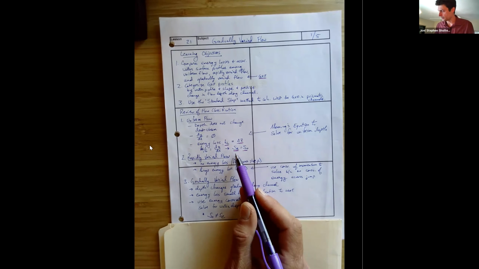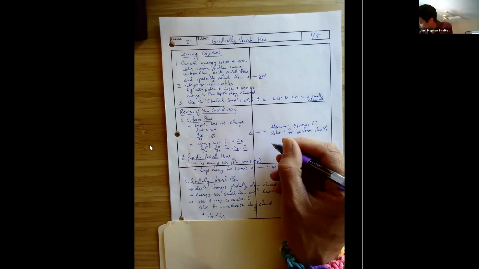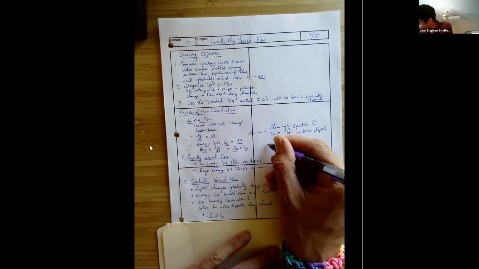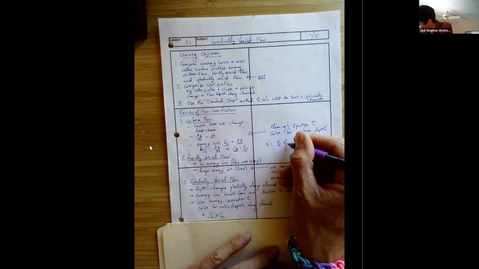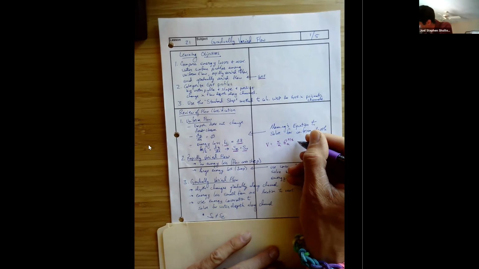And in this case, whereas in uniform flow we have the friction slope. And if you remember the friction slope, for uniform flow, we calculate it using Manning's equation. So V is equal to 1, or K over n, hydraulic radius to the 2/3, friction slope to the 1/2.